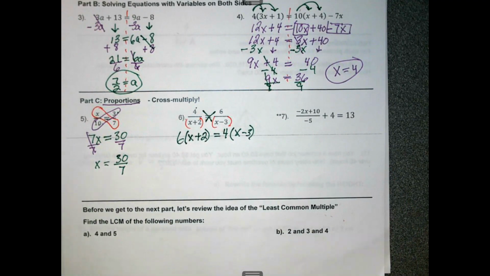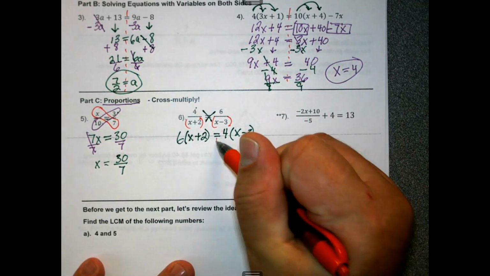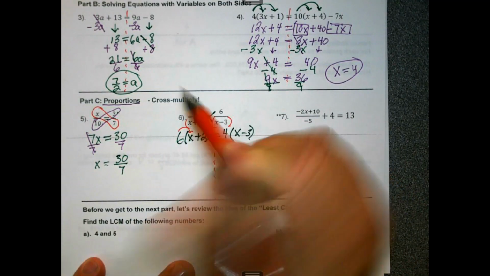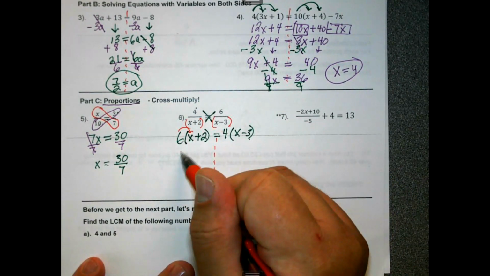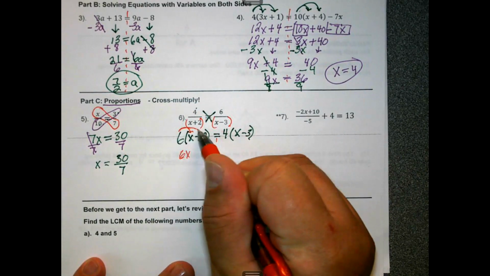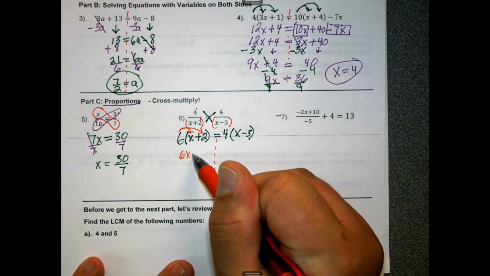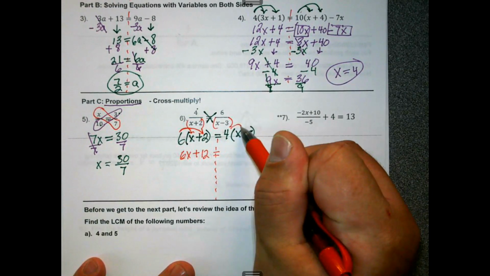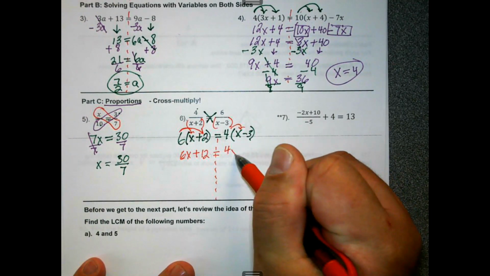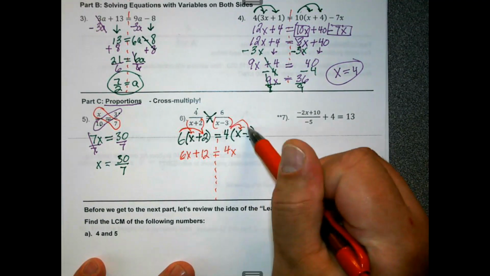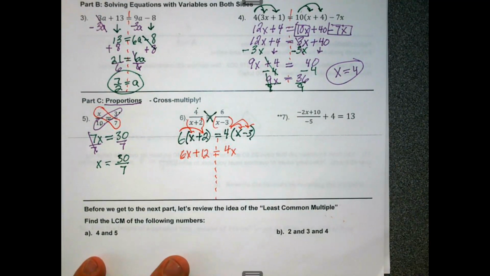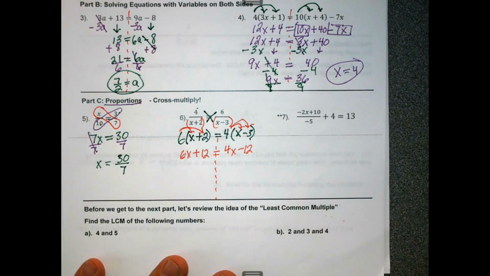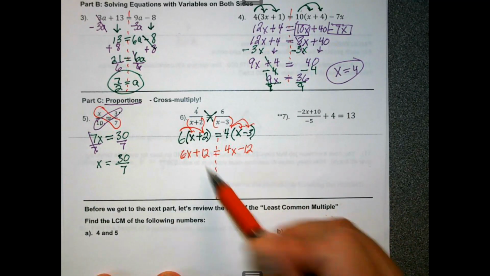Now I've got a couple of distributive problems I have to do. 6 times x is 6x. 6 times positive 2 is positive 12. 4 times x is 4x, and 4 times minus 3 is minus 12.